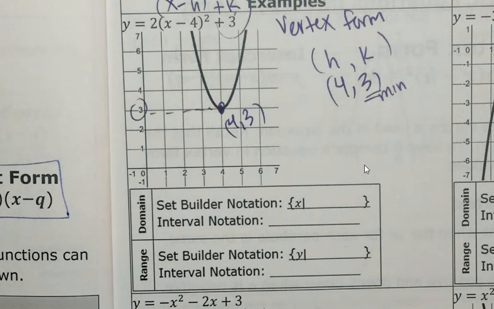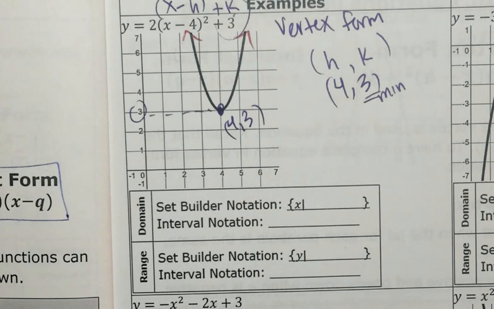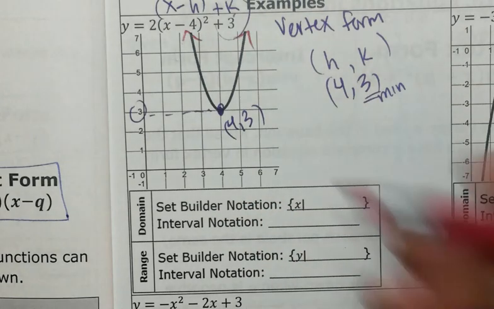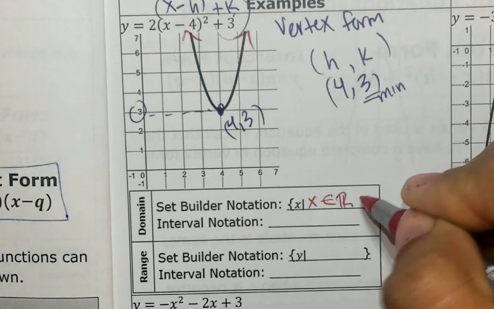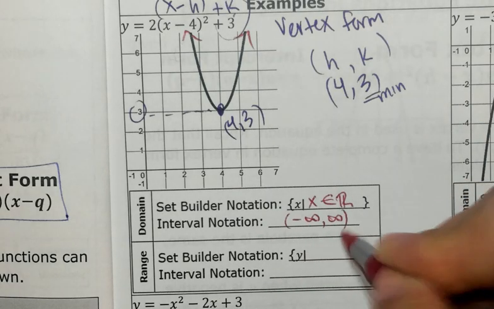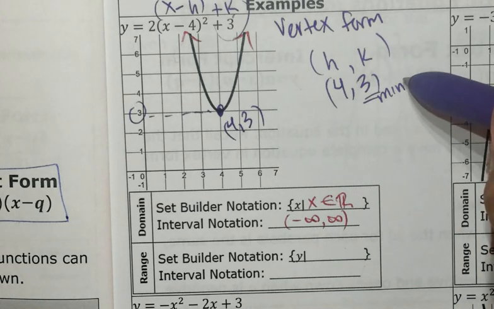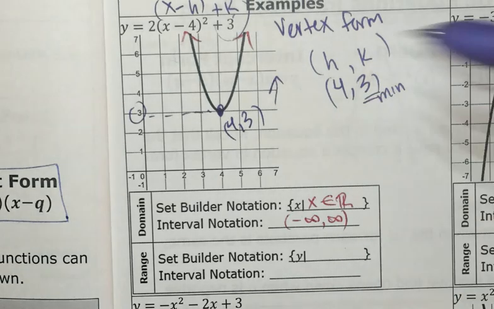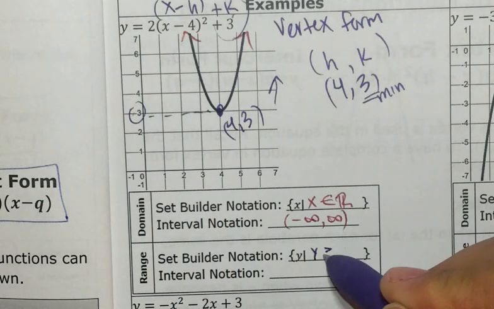And the only thing that it affects is the range because, again, the domain is going left and right, and this graph is going left and right forever. So x such that x is an element of all real numbers, and the interval notation is negative infinity to positive infinity. For the range, we're looking at having a minimum, which means anything higher than that 3. So y is greater than or equal to 3.